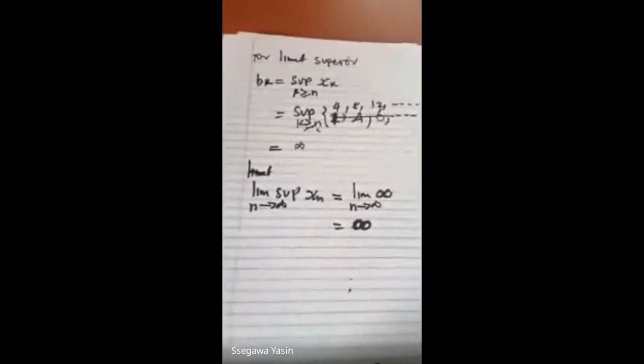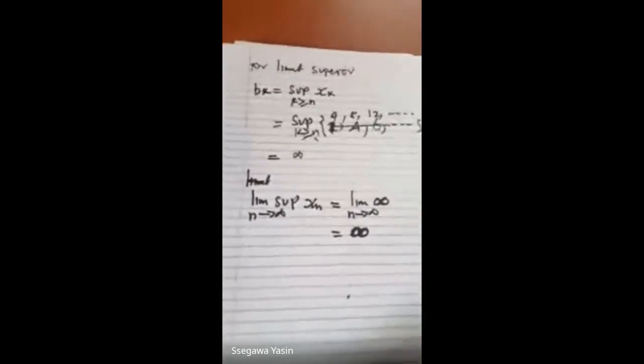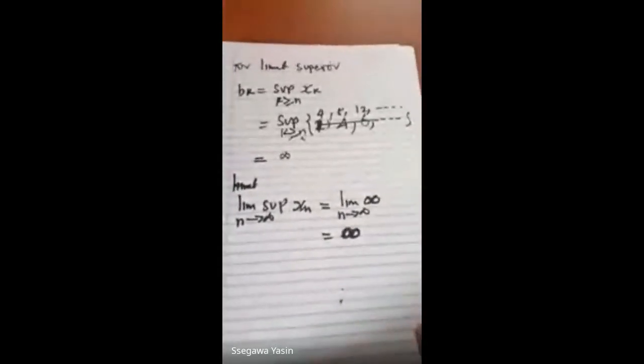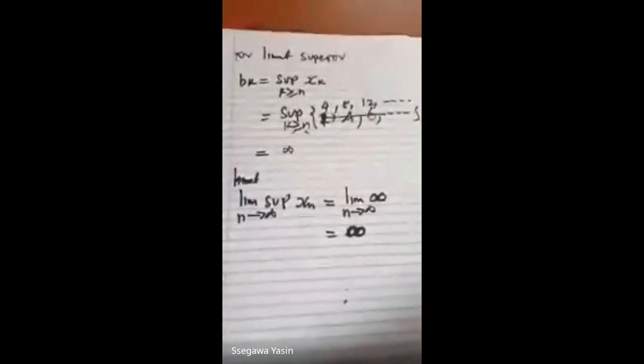Now number 5 will capture, number 5 is going to capture the last bit of the other last property we saw, which is nice. Number 5, we are having xn equals 1 plus negative 1 to power n of 1 over n.